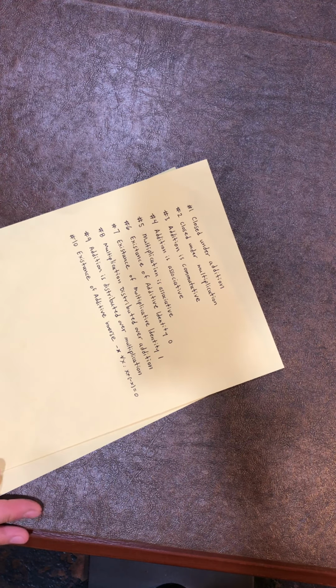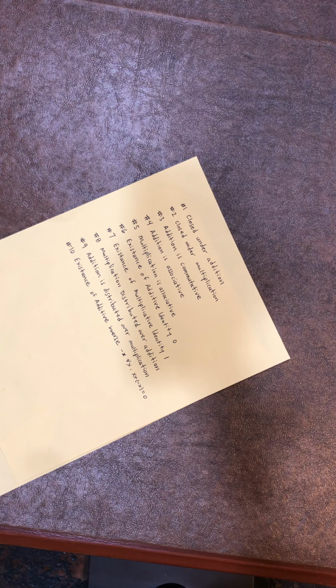Okay, let's move to the next one. What would the next one be? Right here, number 9. Addition is distributed over multiplication. In a vector space, addition is distributed over multiplication.